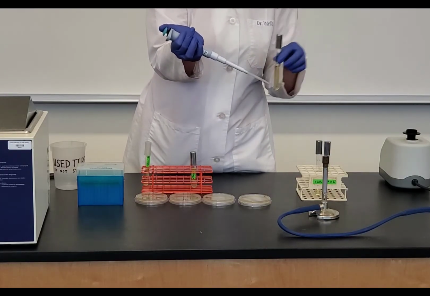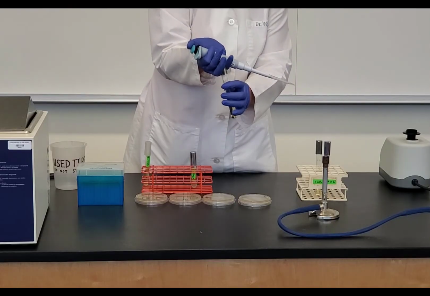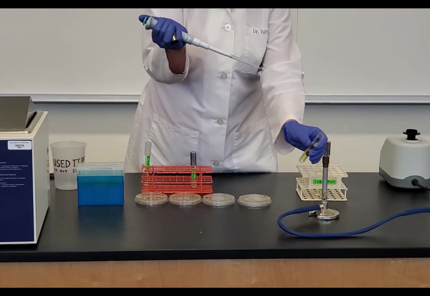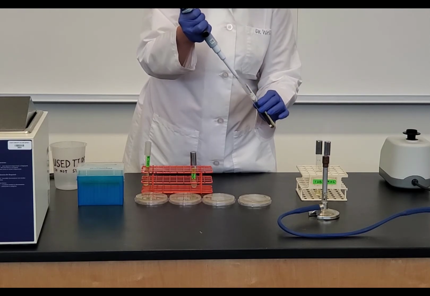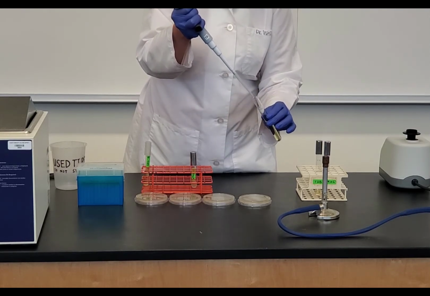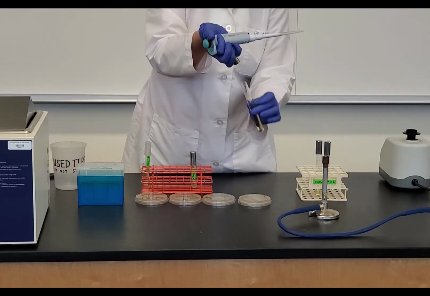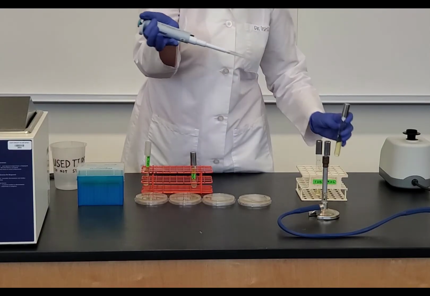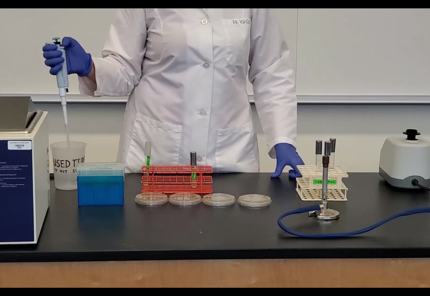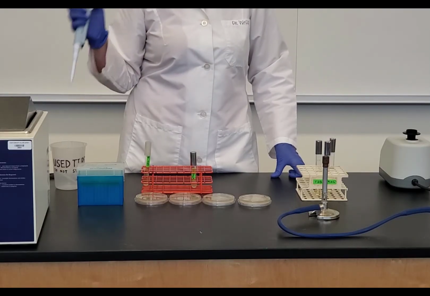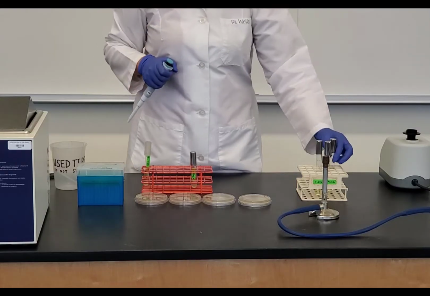Now I need to add it to my first tryptic soy broth. So I'm going to take the lid off, flame it, add it, push all the way to the second stop to get all of that liquid out, flame it, cap it. I'm going to move it in my rack so that I know that it's done. My tip, I'm going to eject in my tip waste. So I'm going to get rid of my tip.